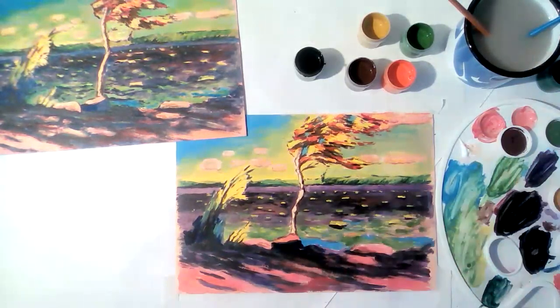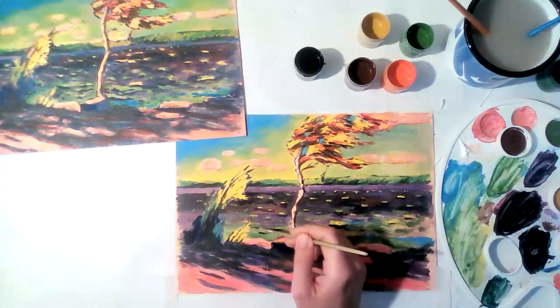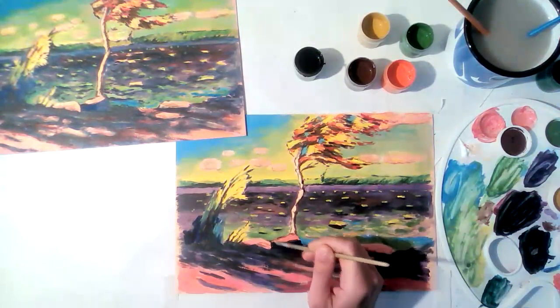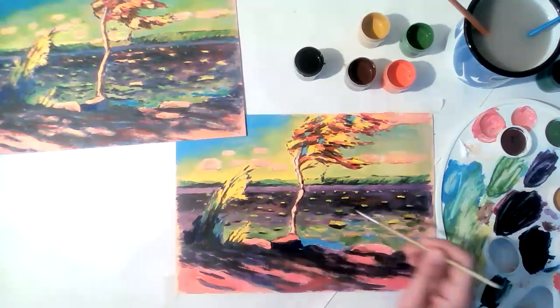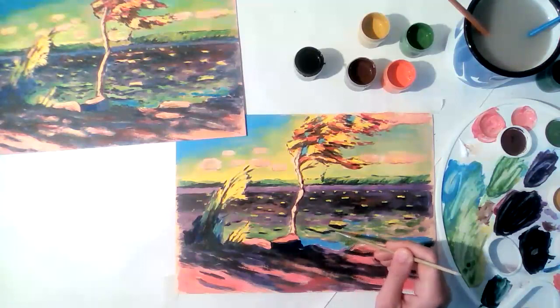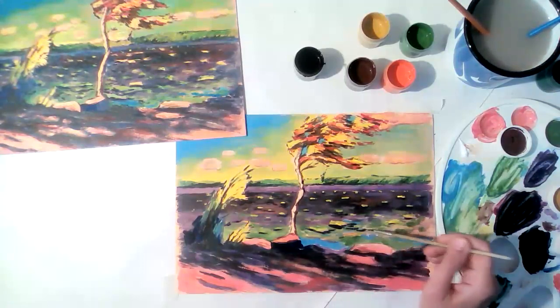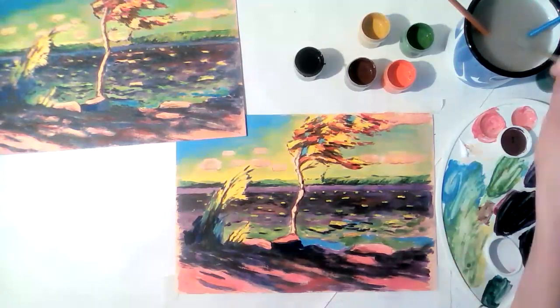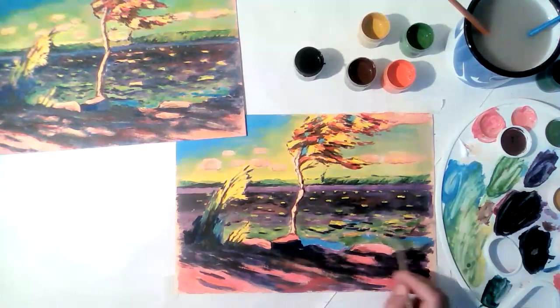So it means I have to attend to it and do something about it. But first I'm here darkening the water a bit more with purple.